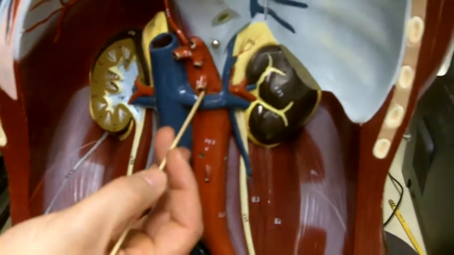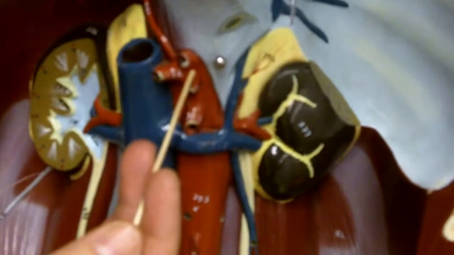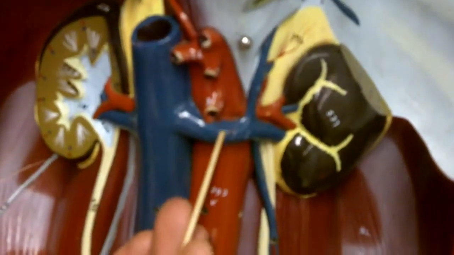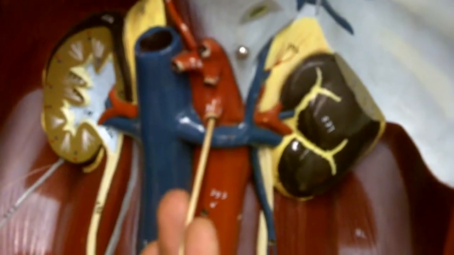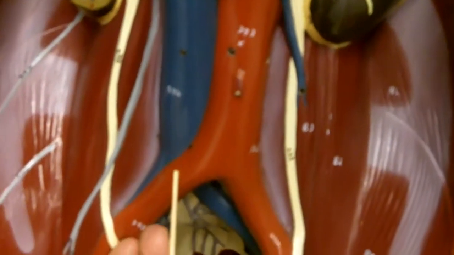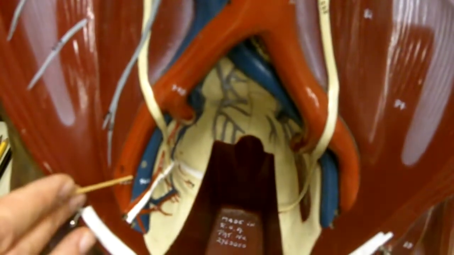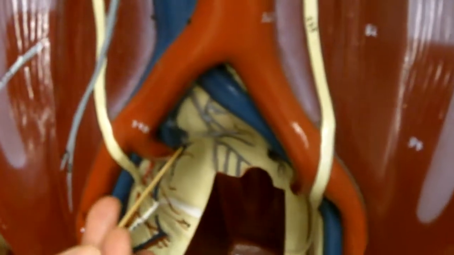As we follow down, actually I want to stay here, we have celiac trunk, and I would suggest memorizing it in this order. Celiac trunk, just above the left renal vein is going to be superior mesenteric artery, and then we have the inferior mesenteric artery. As we follow that down, we have the right common iliac, right external iliac, right internal iliac.